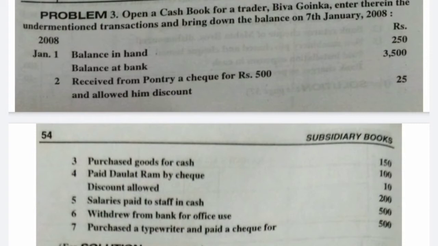Or else, if you want to prepare separate accounts as purchases and sales, you can prepare like that also. And for discount, anyhow you are taking it in the cash book in the discount column. If you want to prepare the discount account separately as well, you can prepare it as given in the solution. Okay, so this is the summary.